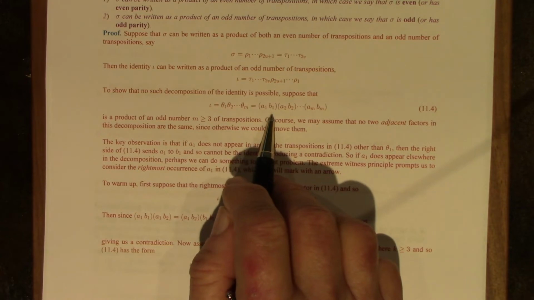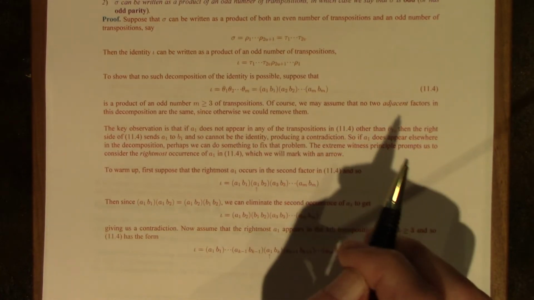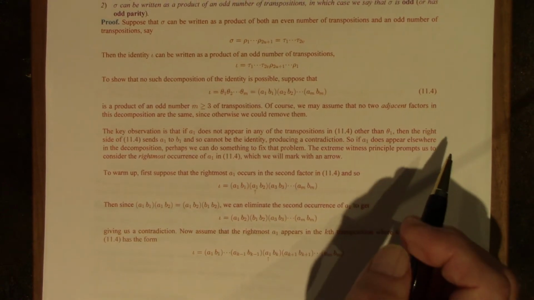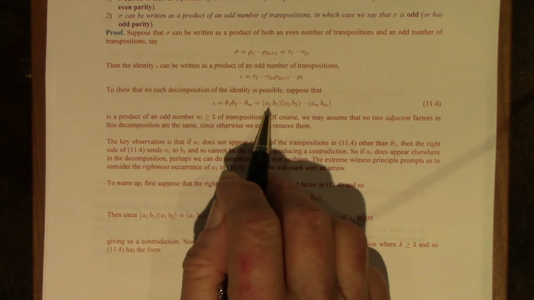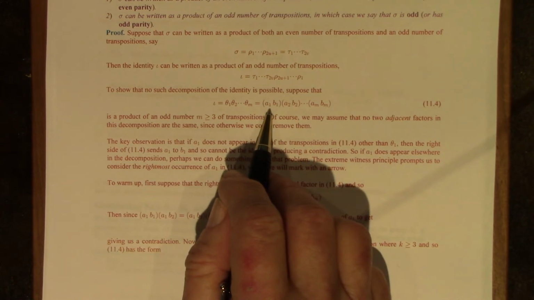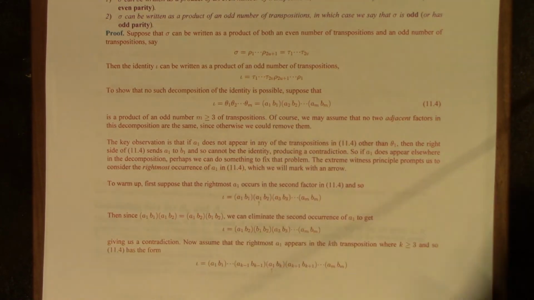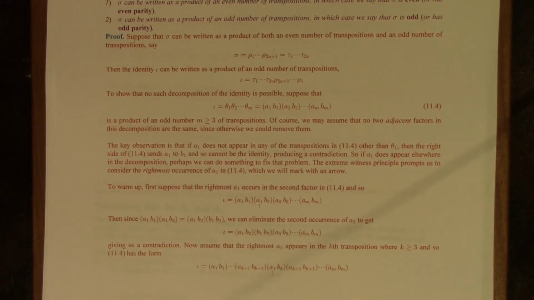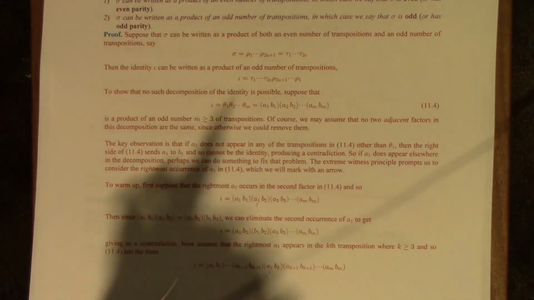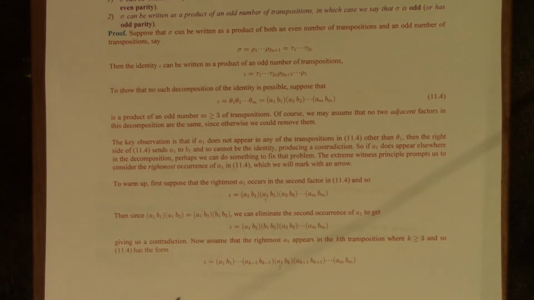It sends A1 to itself. So if A1 does appear elsewhere, not just in the leftmost transposition, we need to find some way to do something about that, so we can produce this very same contradiction.